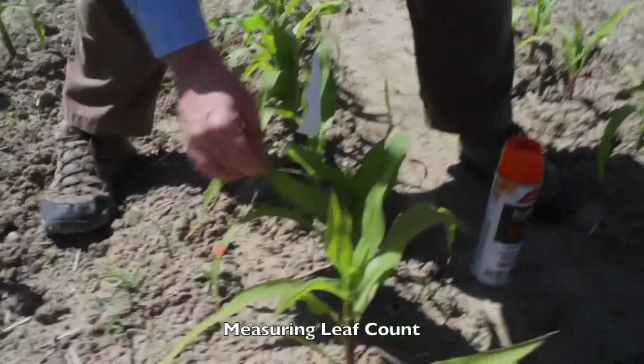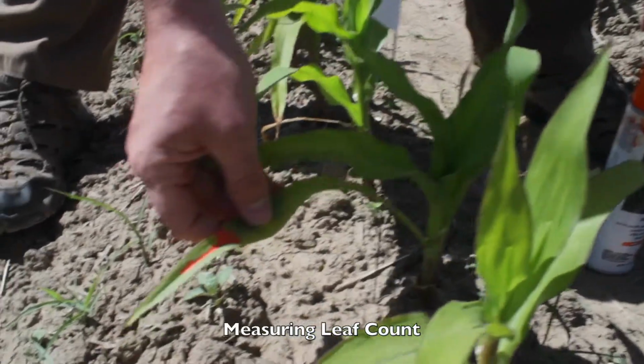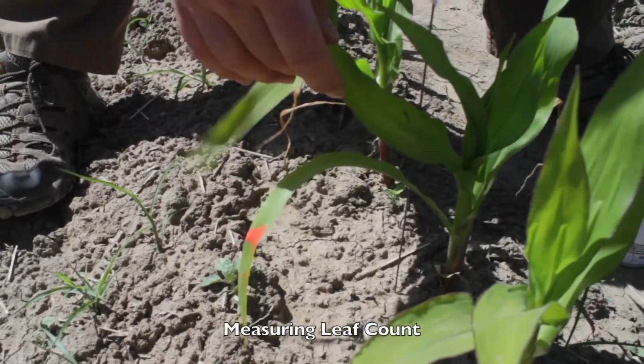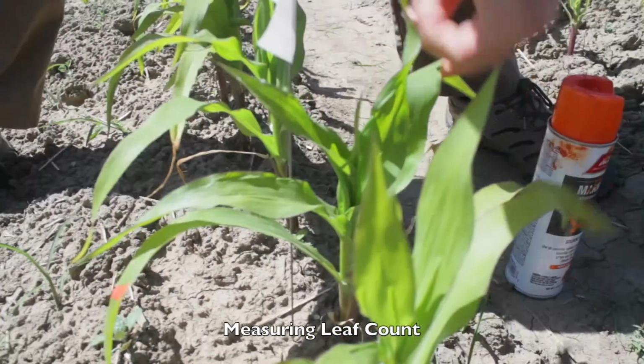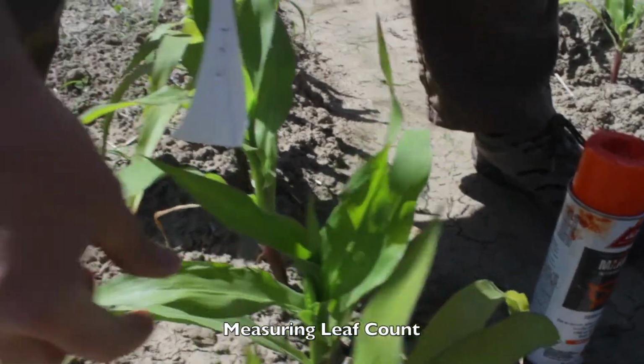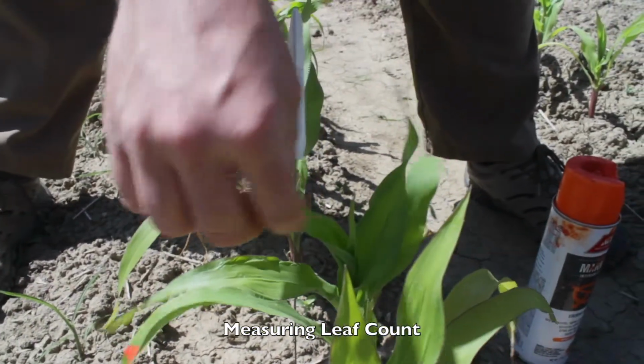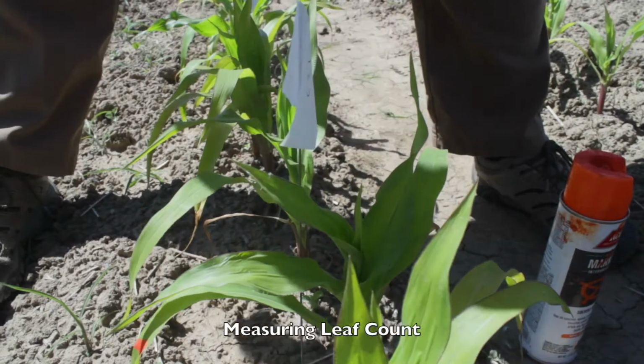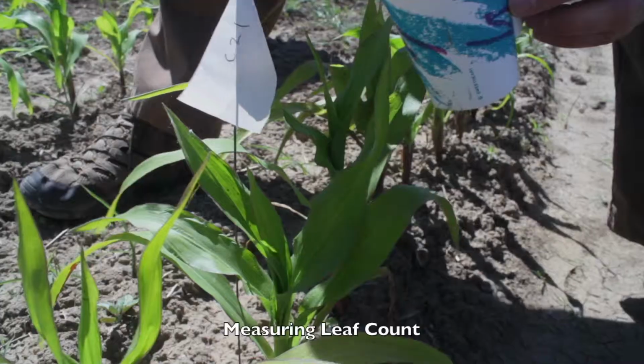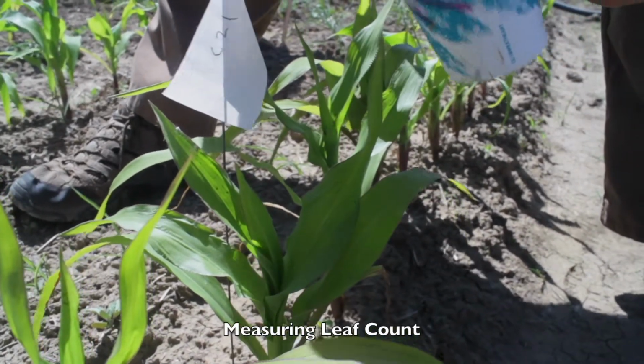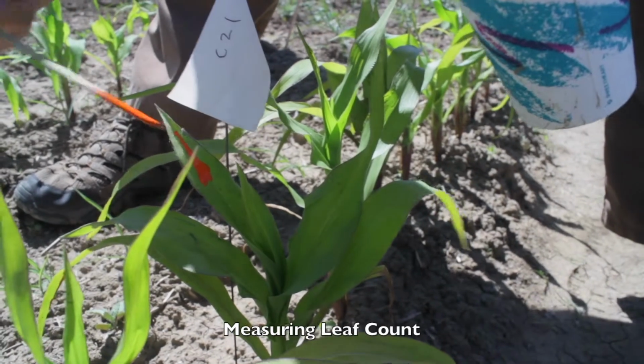For the leaf count on the corn, this red mark is from last week, so our weekly count will start with this leaf here. It's 1, 2, 3, 4. We're not counting the innermost leaf, so this week's count for this plant is 4. And then we're going to paint the last leaf so we know where we left off for next week.